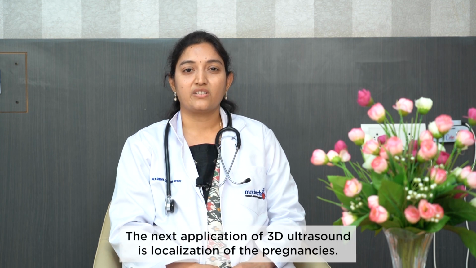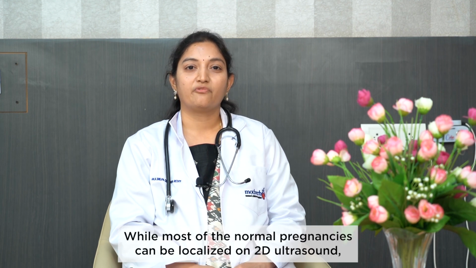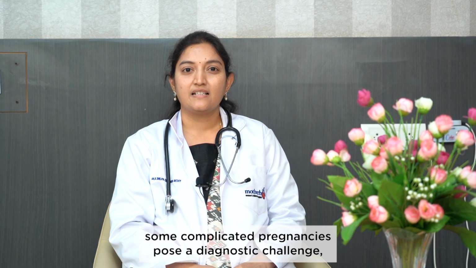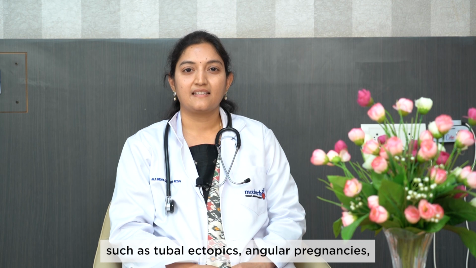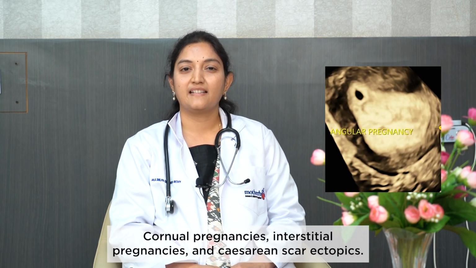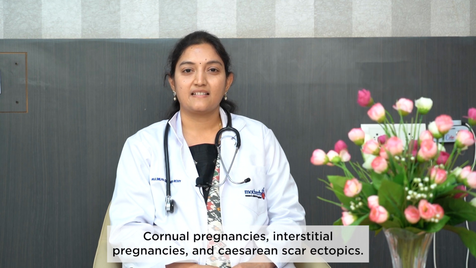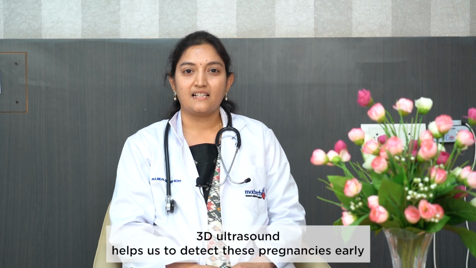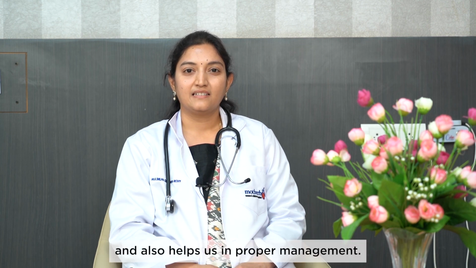The next application of 3D ultrasound is localization of pregnancies. While most normal pregnancies can be localized on 2D ultrasound, some complicated pregnancies pose a diagnostic challenge, such as tubal ectopics, angular pregnancies, cornual pregnancies, interstitial pregnancies, and caesarean scar ectopics. 3D ultrasound helps us to detect these pregnancies early and also helps us in proper management.